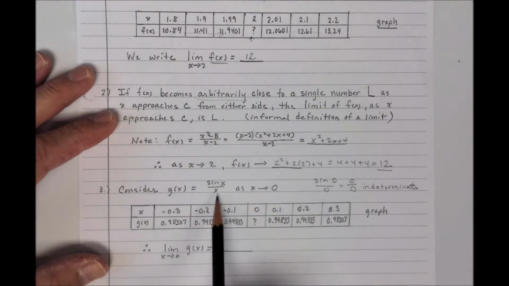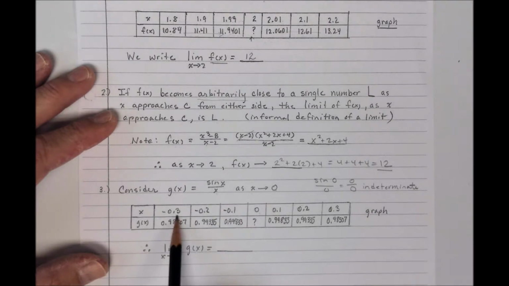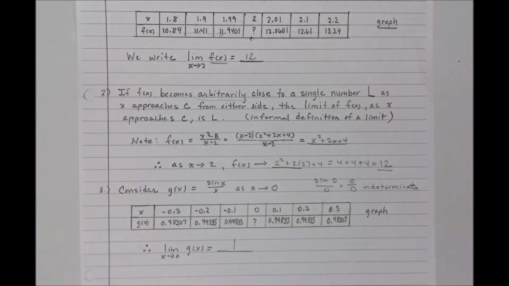So I picked some values very close to 0 here: negative 0.3, negative 0.2, negative 0.1, and that's from the left side, smaller; bigger numbers, 0.3, 0.2, 0.1, getting closer and closer and closer to 0. Well, look at my y values, or my g of x values. They're getting really, really, really close to what appears to be 1. So let's look at the graph now. I go back to my graph here, and I'm going to find my y equals here.